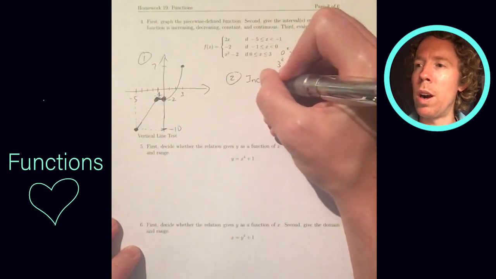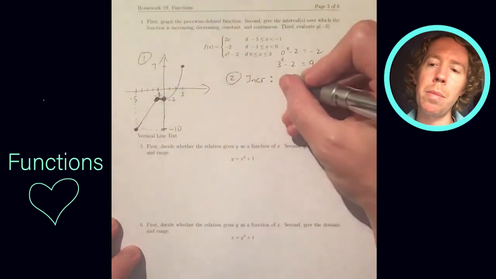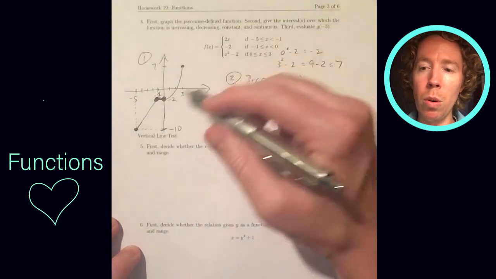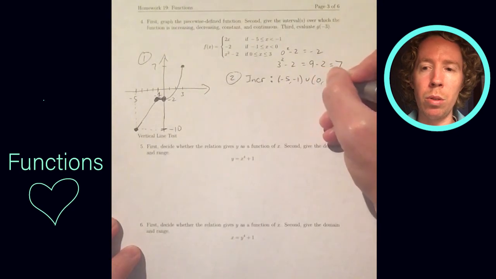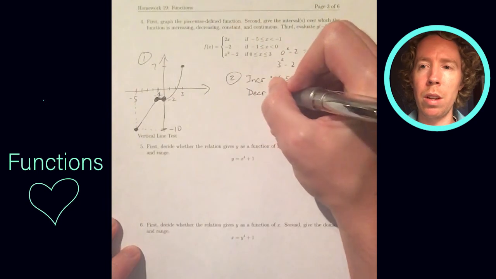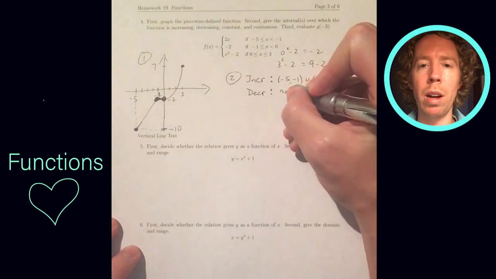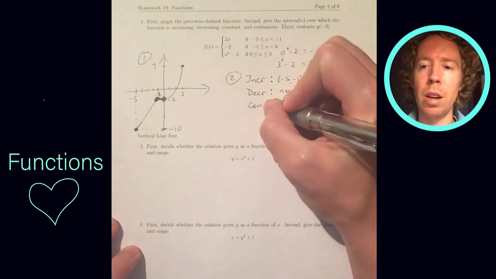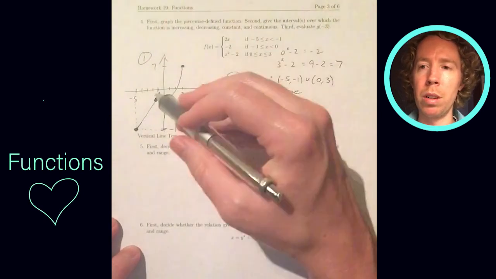Second, I need to know where it's increasing, decreasing, constant, and continuous. So increasing from -5 to -1, the y values go up. They don't go up from x equals -1 to 0. And then they do go up from 0 to 3. So I'll just union those two intervals together. It's never decreasing. As you move from left to right, the y values never go down. It's constant only from x equals -1 to x equals 0. That's where the flat part is.